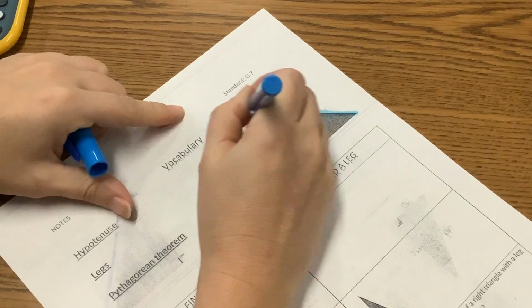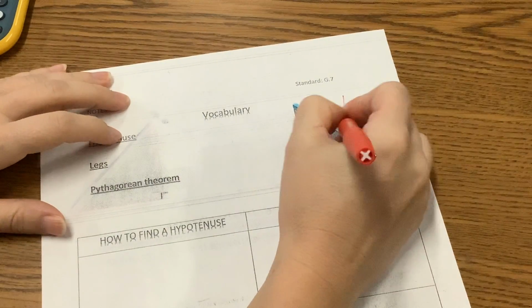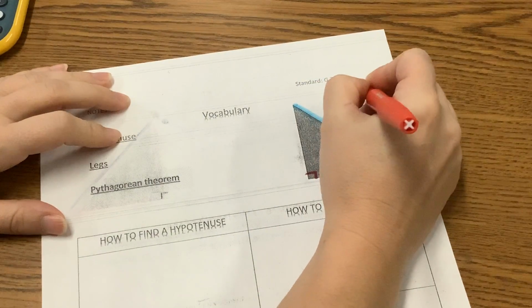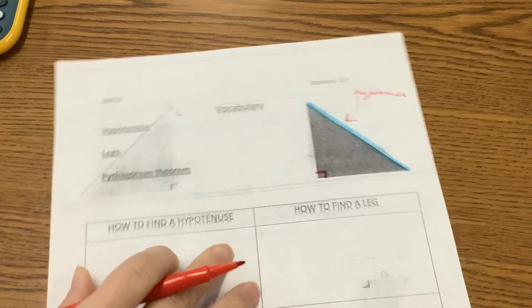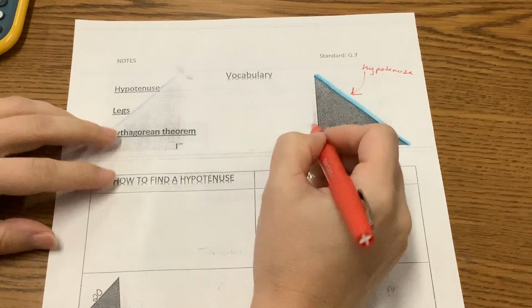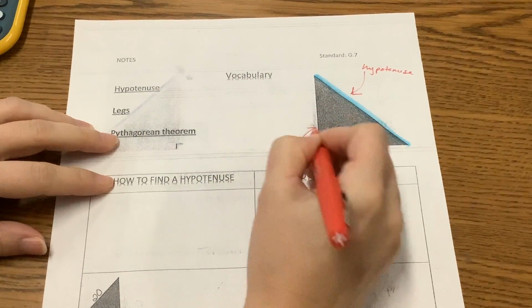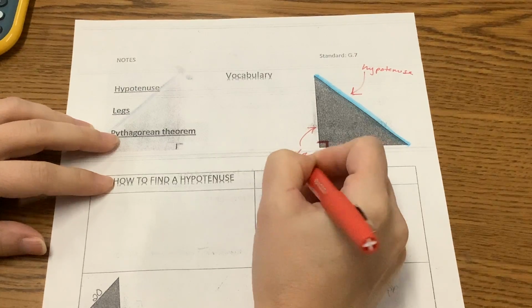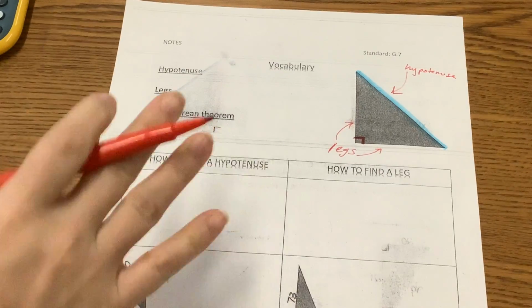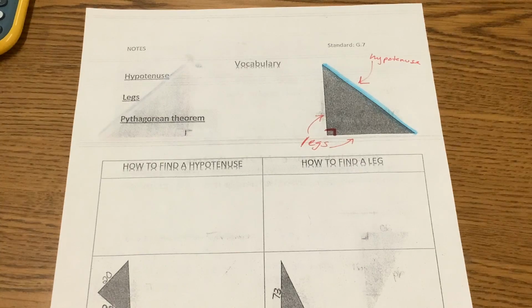What is this side length called? Hypotenuse, thank you. Go ahead and label that. And what are the other two lengths going to be called? Legs, good. Okay. Most of our lessons this week, we've already kind of previewed it from Friday.